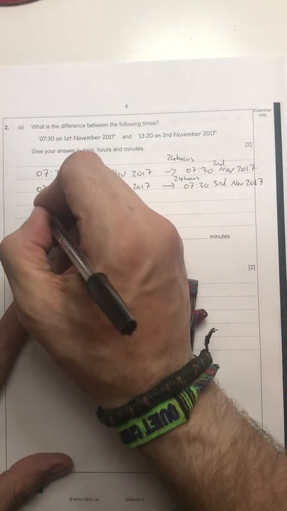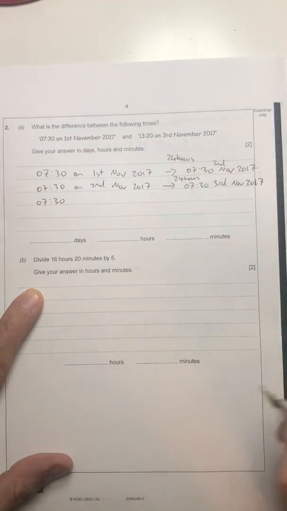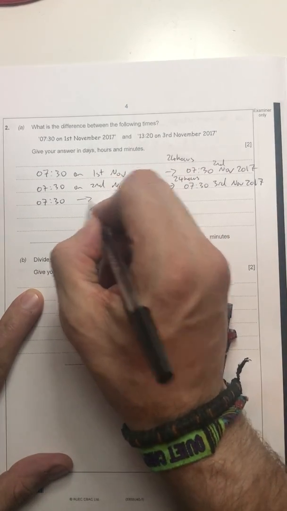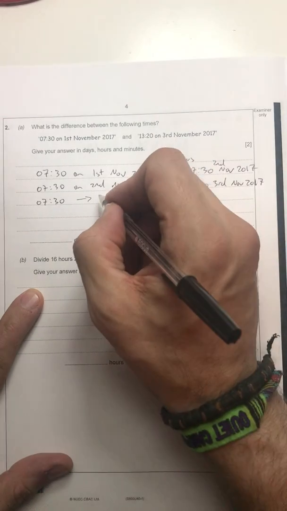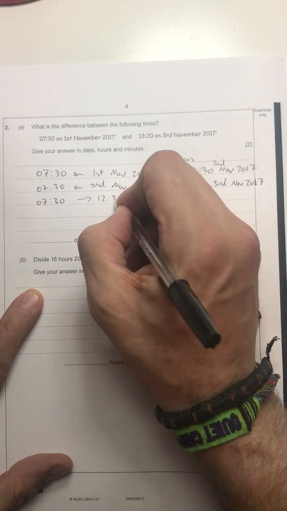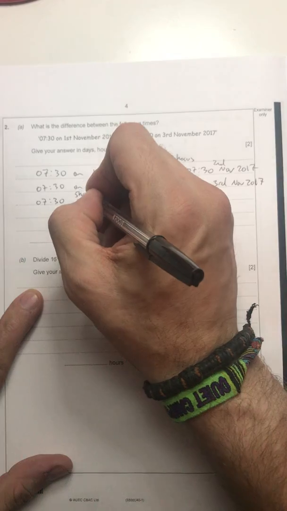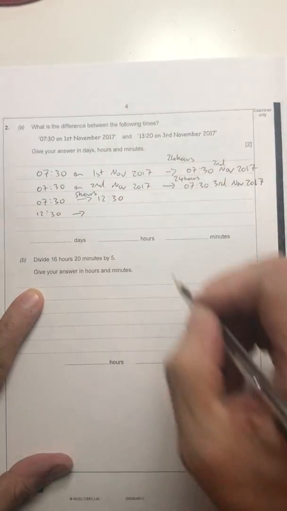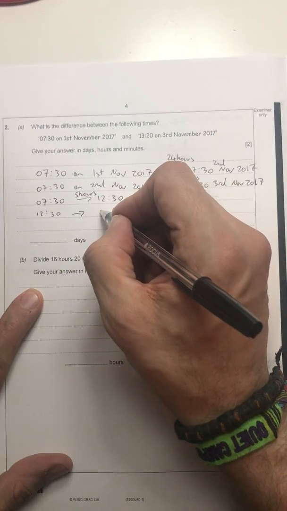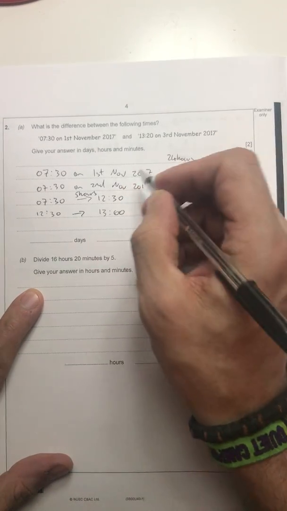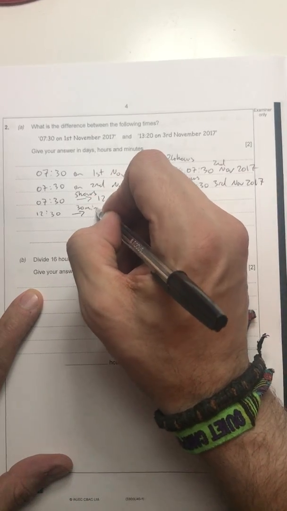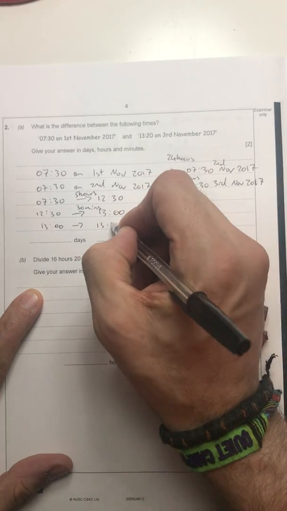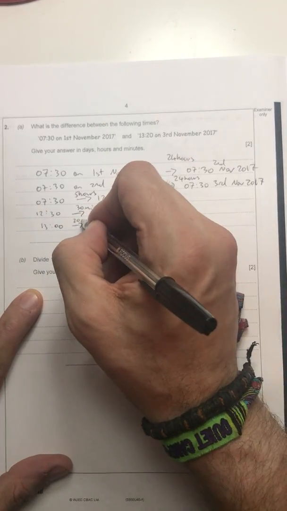And then we're going from 7:30 on the 3rd of November to 13:20. So 7:30 to 12:30 is going to be 5 hours. Then from 12:30 to 13:00 would be 30 minutes. And then 13:00 to 13:20 is going to be 20 minutes.